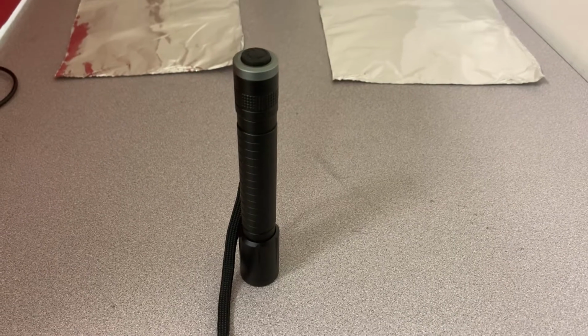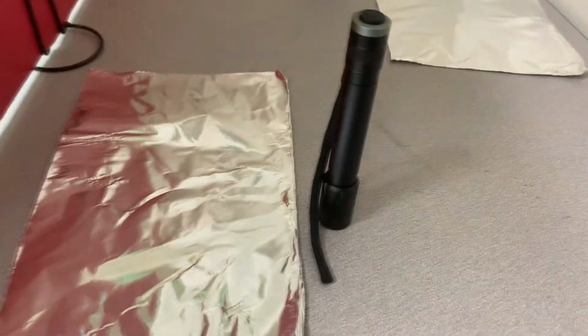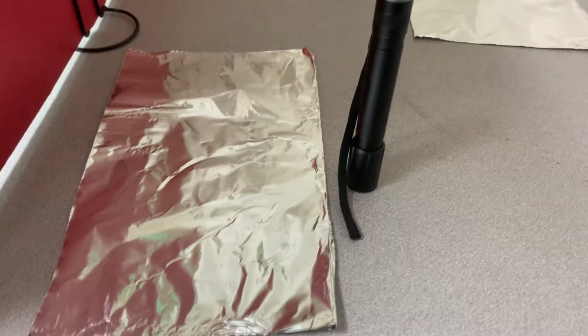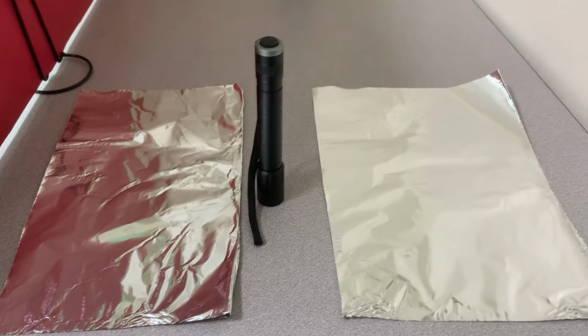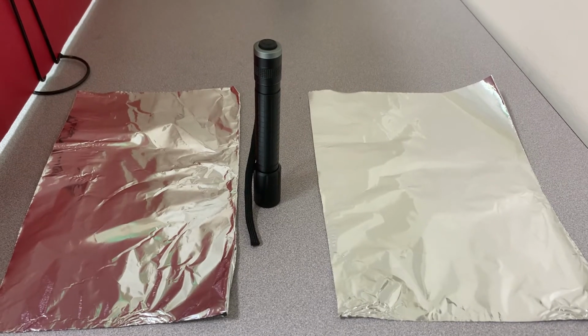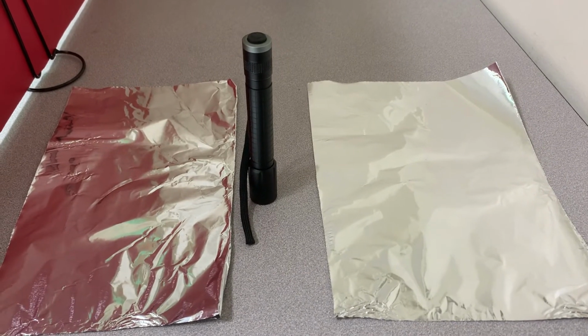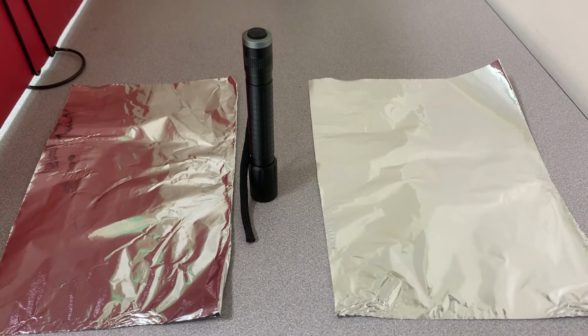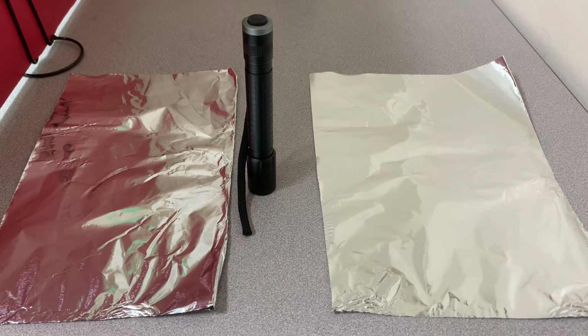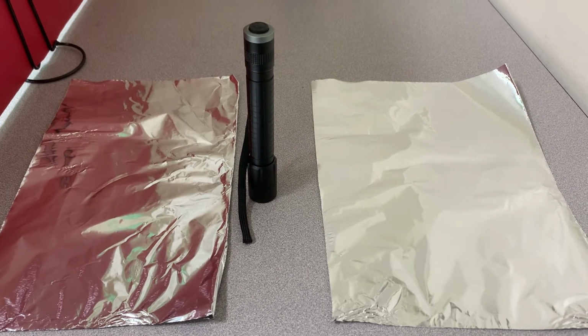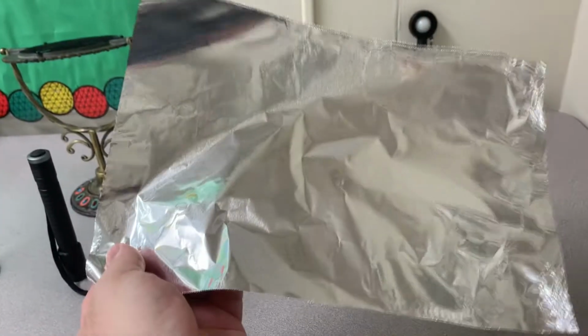So for our materials, we have a flashlight. We have 1 sheet of aluminum foil, and we have another sheet of aluminum foil. These sheets were cut roughly about the same size. Now what we're going to do is we're going to decrease the smoothness of one of the sheets, which means we're going to take one of the pieces of aluminum foil and wrinkle it a bit. So now I'm going to wrinkle the foil.